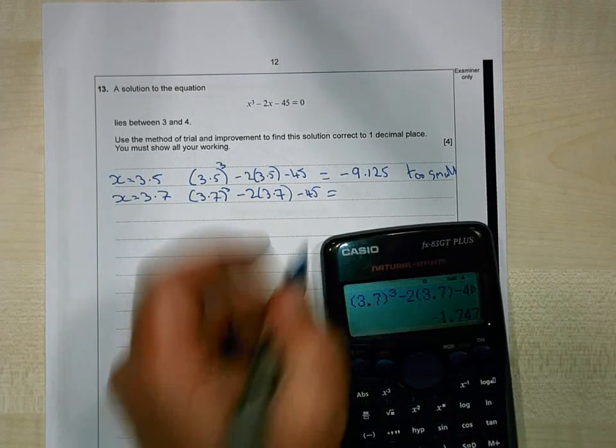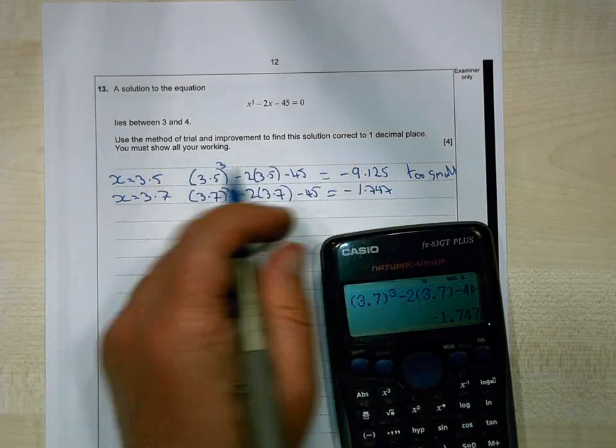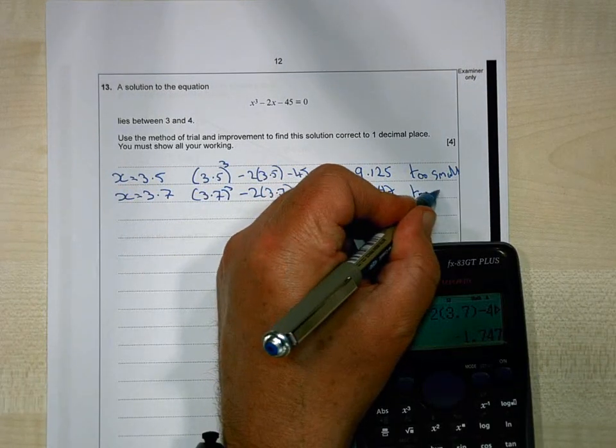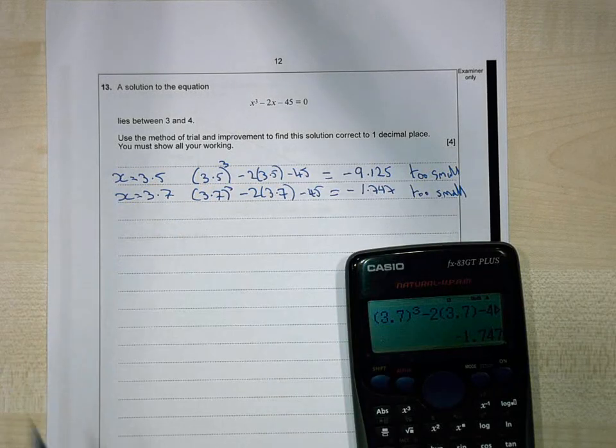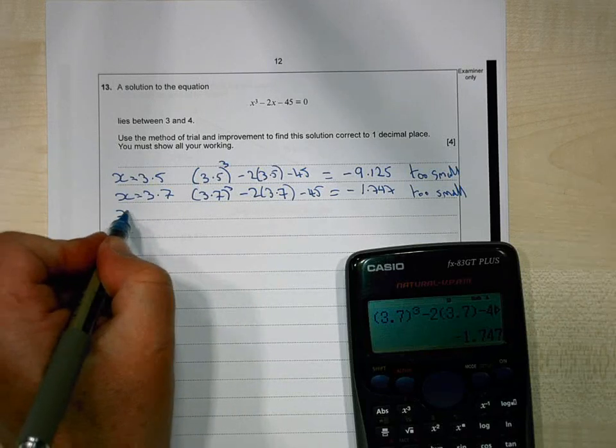So that's still negative. So it's too small. So there's no point with 3.6, so we'll try 3.8.